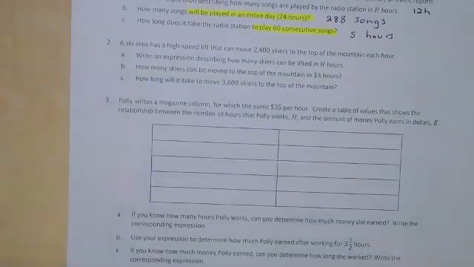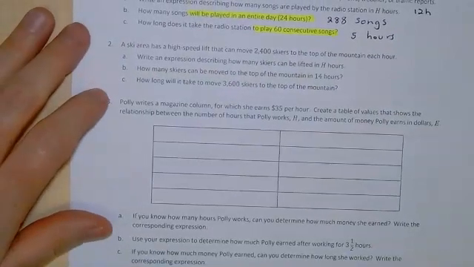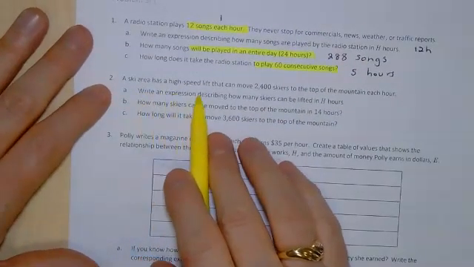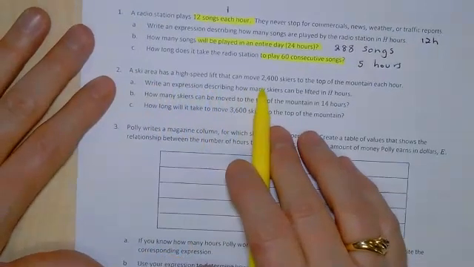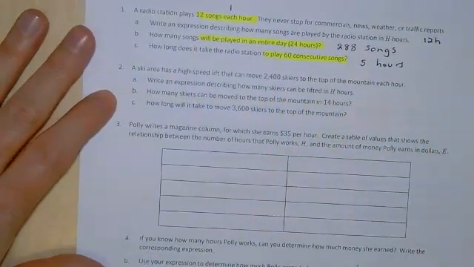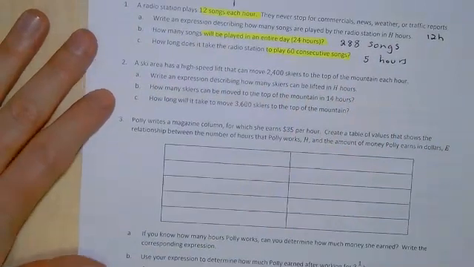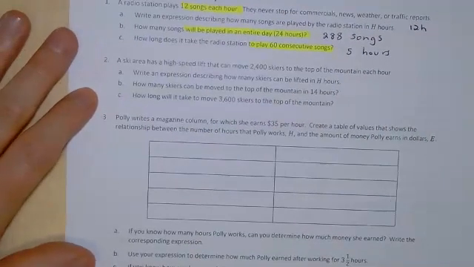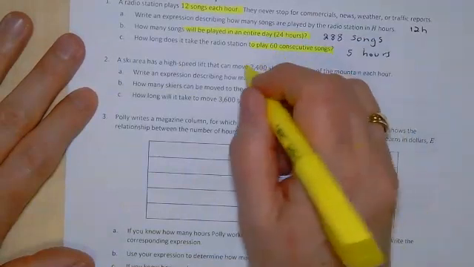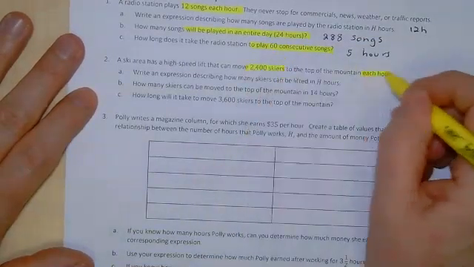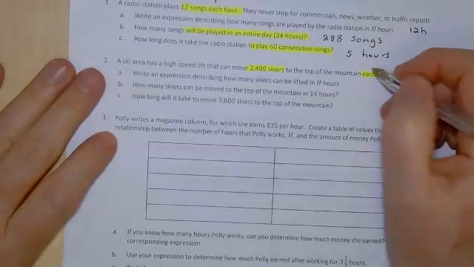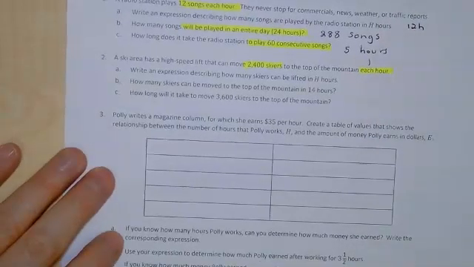I'm going to read. You're going to tell me what we're going to highlight here. You ready? A ski area has a high-speed lift that can move 2,400 skiers to the top of the mountain each hour. Lene, what do you think I should do about this one? 2,400 skiers each hour, and again, each meaning in 1 hour, right? So I'm going to make a little table down here.